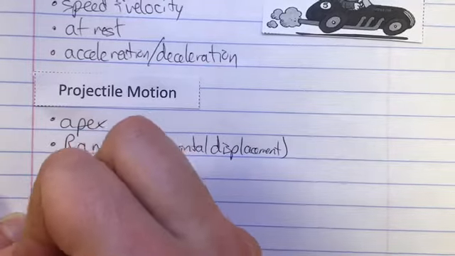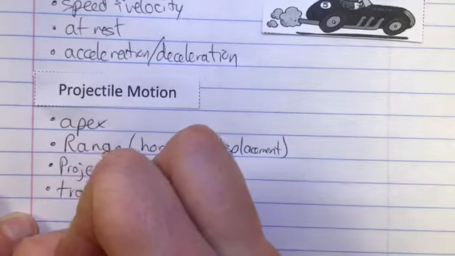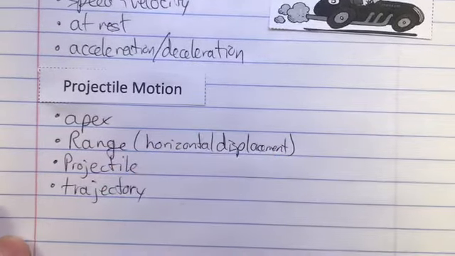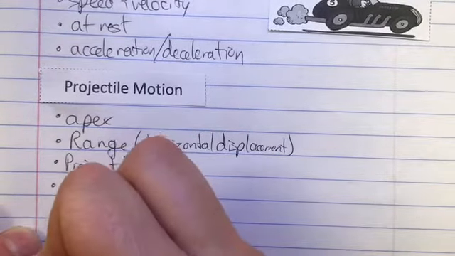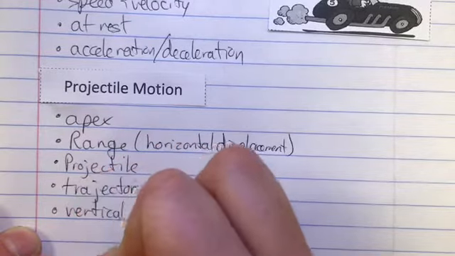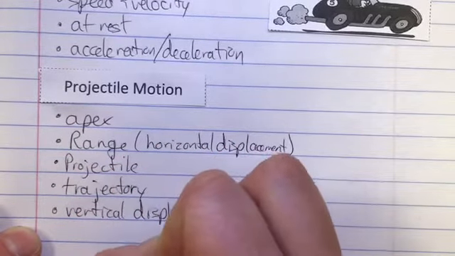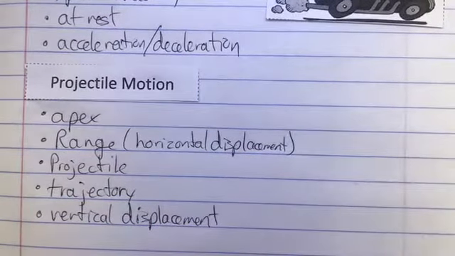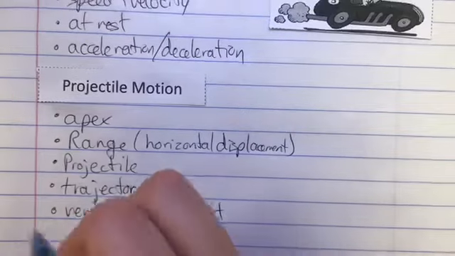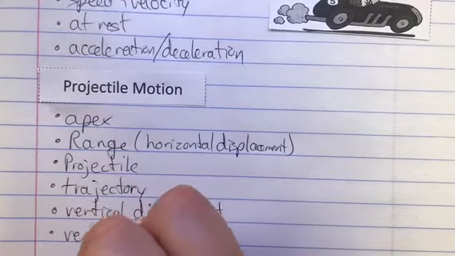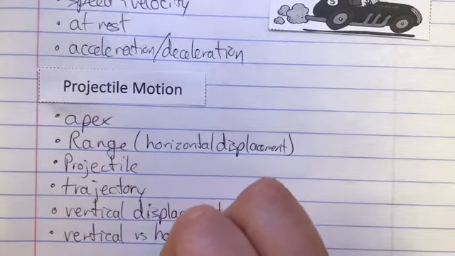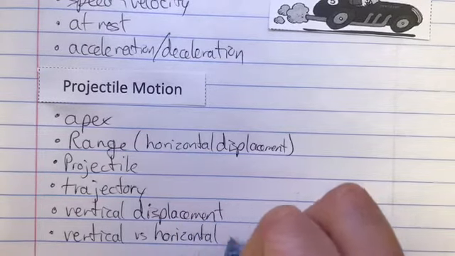You have learned about trajectory, the path that the object travels through the air. You've also learned about vertical displacement, and vertical versus horizontal velocities. You've learned about all of these.